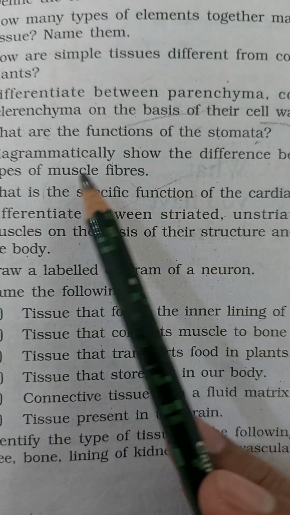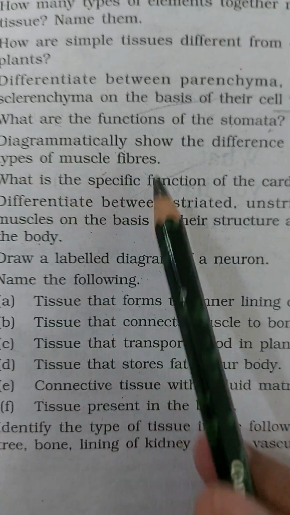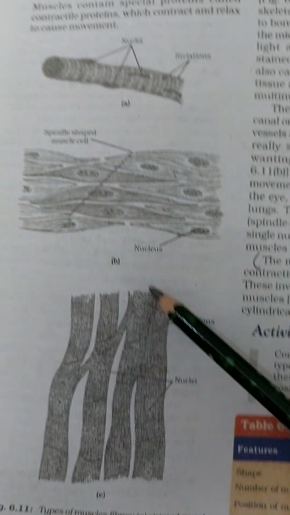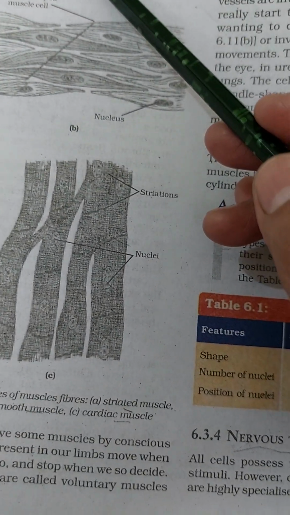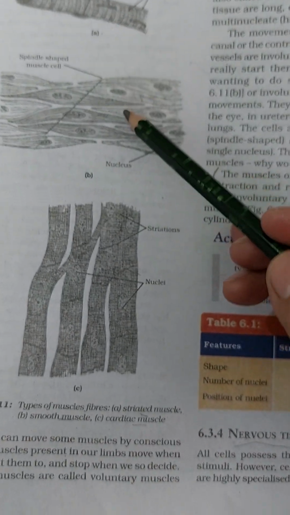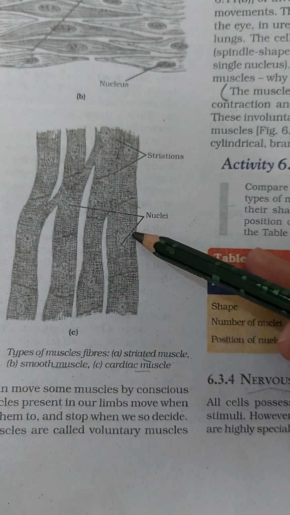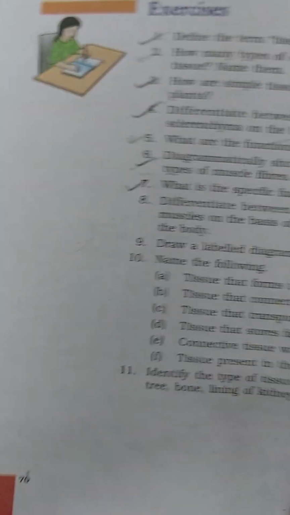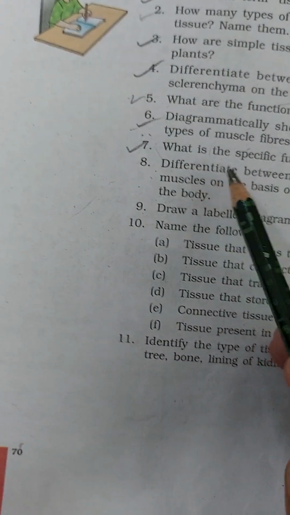Now, okay, so now we will move on to the sixth question. Diagrammatically show the difference between the three types of muscle fibers. So here you will find it, page number 68. You have to draw these three diagrams. So the first one is the striated muscle. This is the striated muscle. Then we have the smooth muscle, and then we have the cardiac muscle, right? So this diagram you will make.